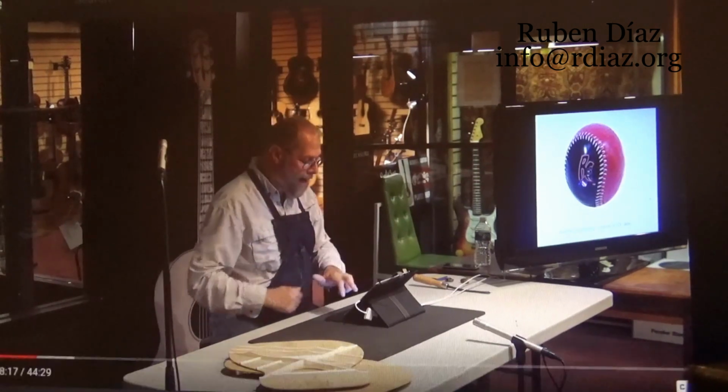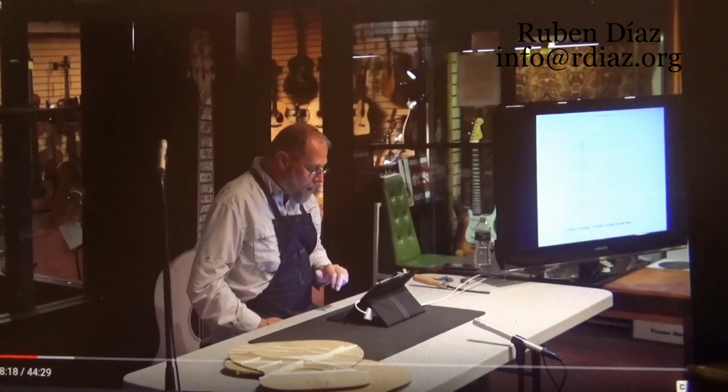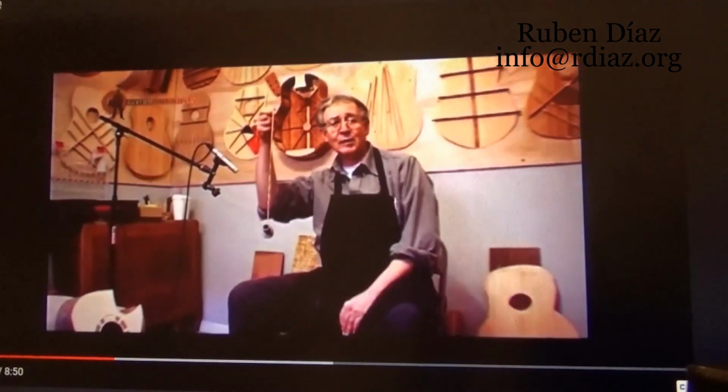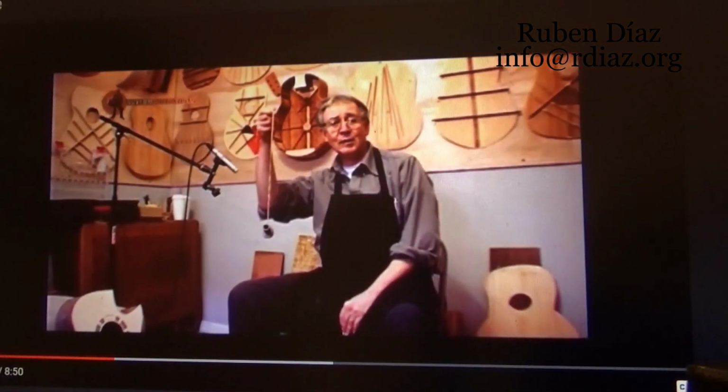So here I would like to quote again Maestro Samoji to explain something about the relationship of the back with the sound, and how the Torres idea is just shattered in pieces by this experiment he will do here, which in fact translates into sound in musical instruments.